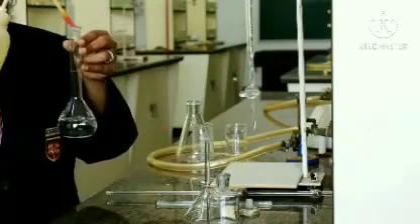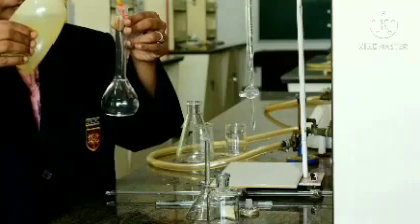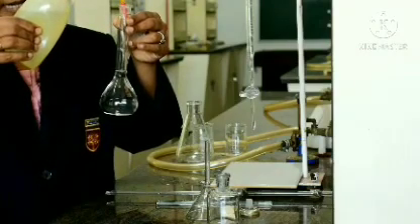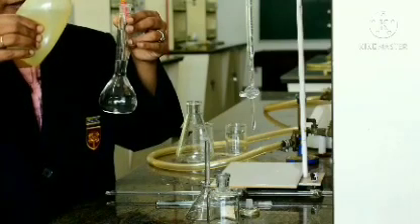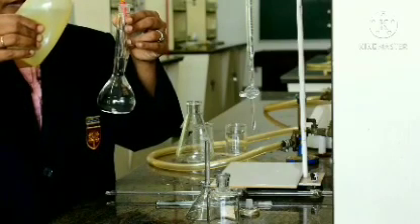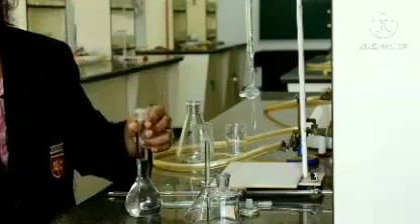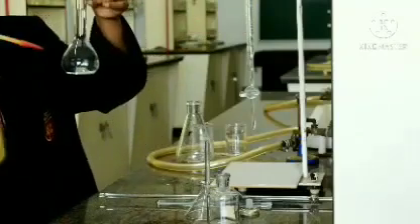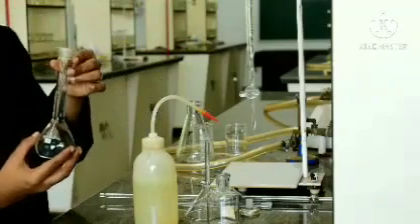So, while adding water we have to be very careful. Once it reaches just below the line, you have to add the water drop wise. This can be done with the help of the wash bottle itself. Okay. So, we have filled up to the mark.